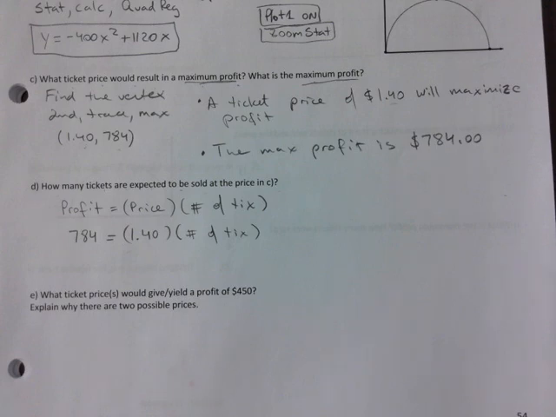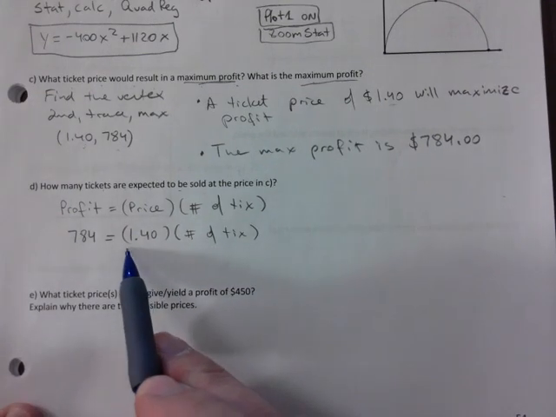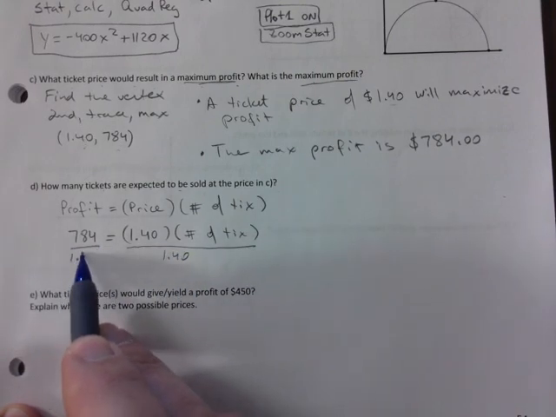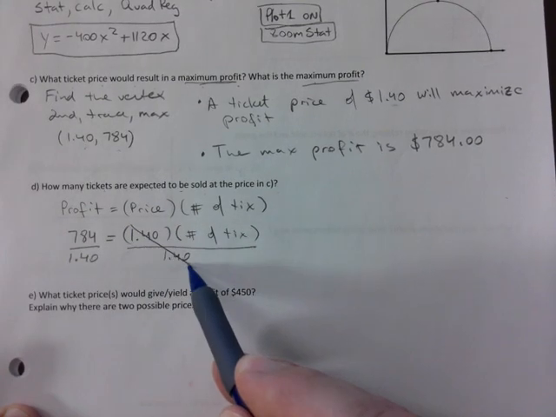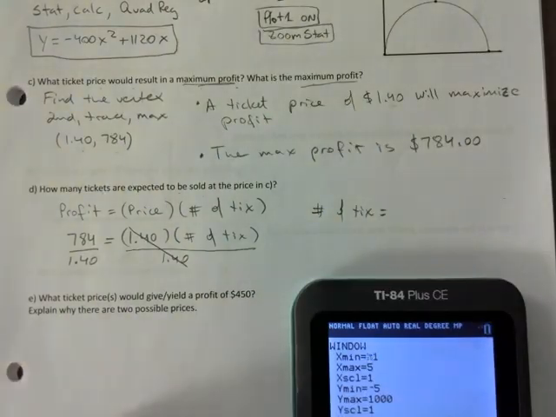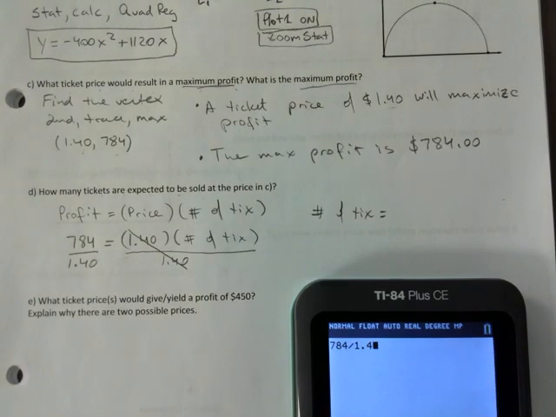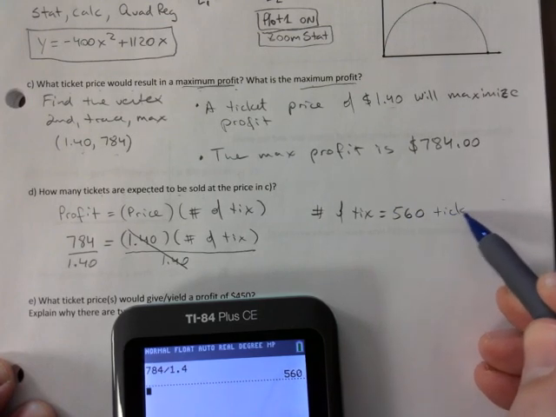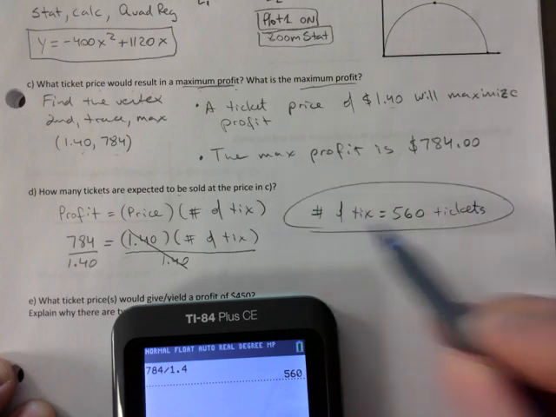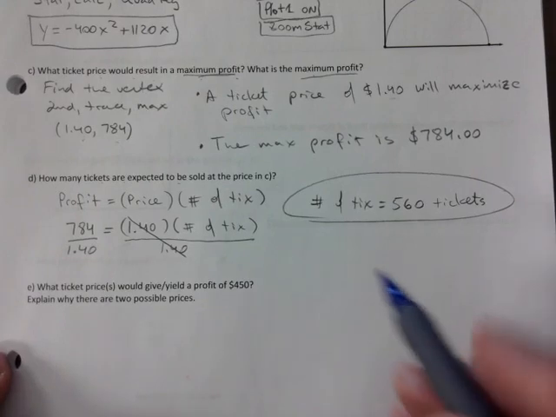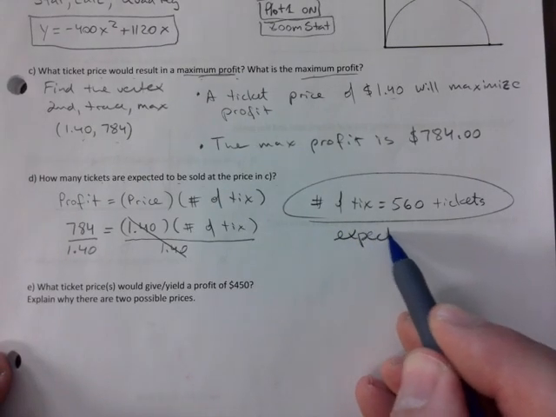What would you do there? Well, you basically just divide both sides by $1.40. So number of tickets is 784 divided by 1.40, 560 tickets. So you're expecting to sell 560 tickets at this price. This is expected, right?